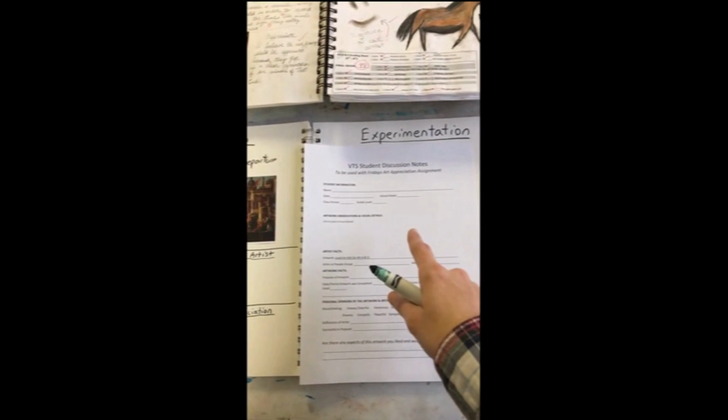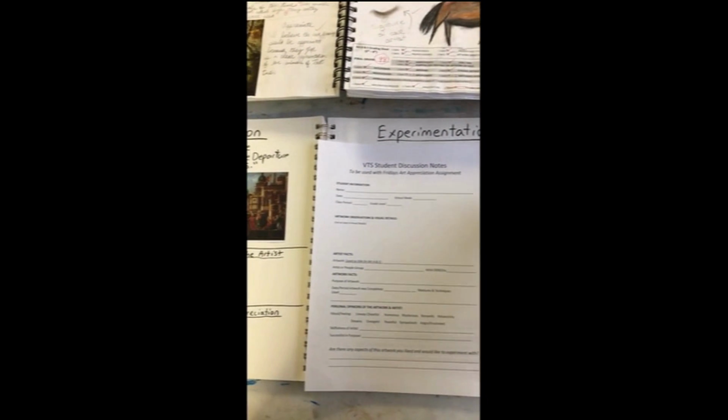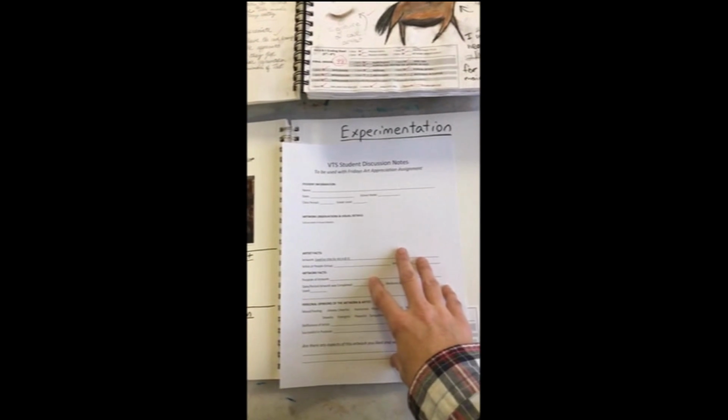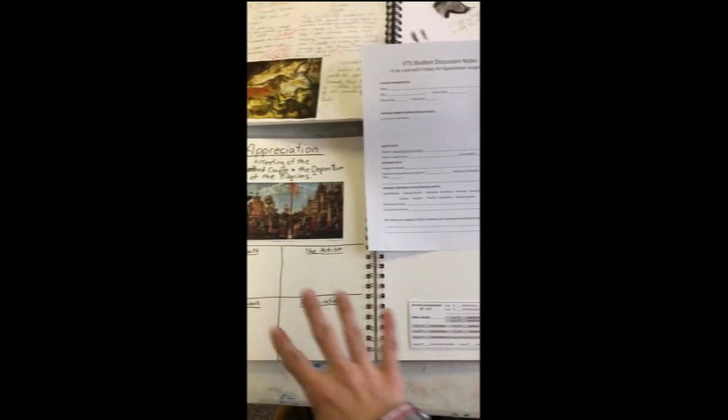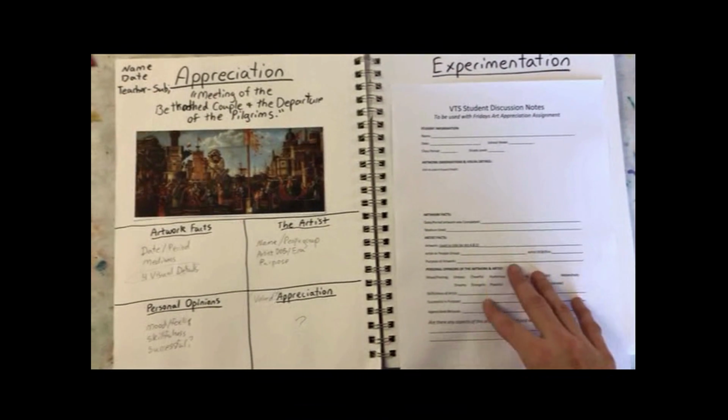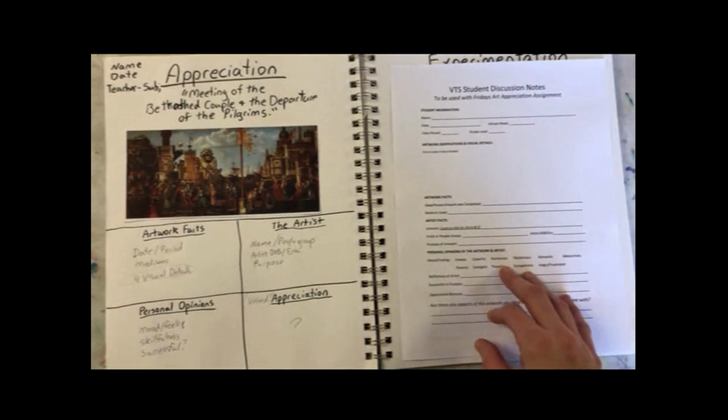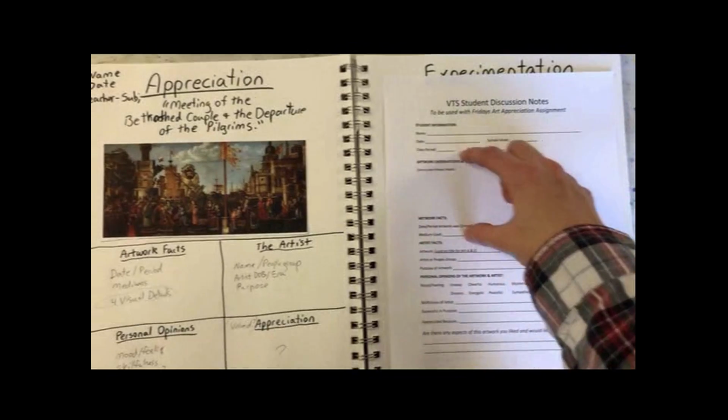Okay, so let's get out your VTS discussion notes page, and we are going to see how this information gets transferred onto your Art A&E, along with how you can read this to help you complete this. Okay, so we're going to look at this, and how to put the information together. Okay, so we're going to start with your discussion notes page. And we'll start up here at the beginning.